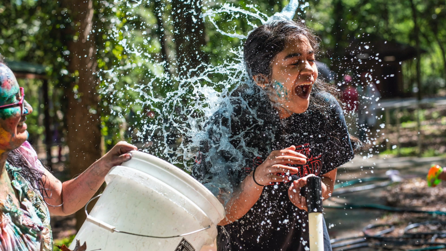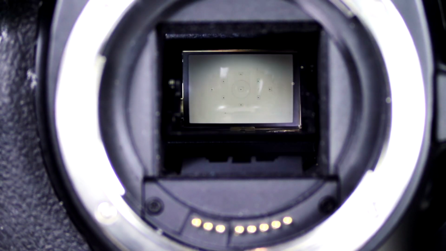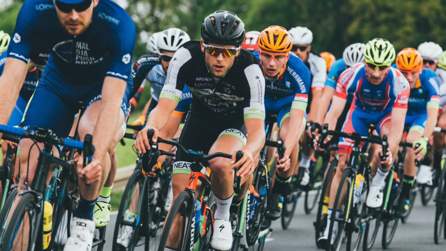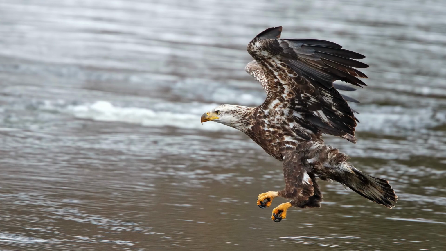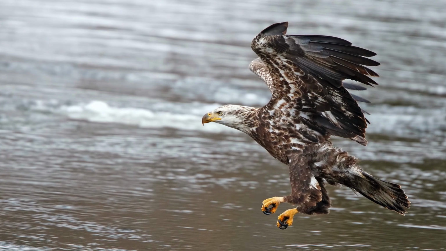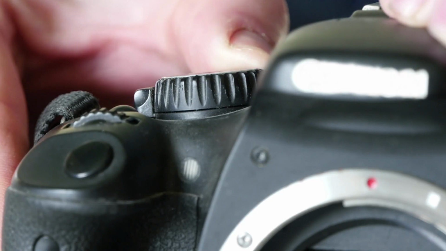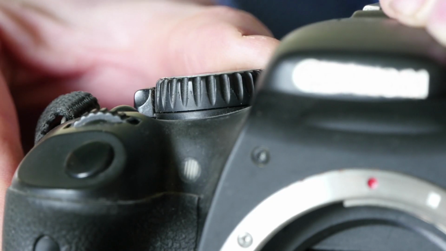On the other hand, shutter speed can be used to do just the opposite, which is freeze motion. If you use a especially fast shutter speed, you can eliminate motion from fast-moving objects like birds in flight or cars driving past. Now, let me take you through how to set your shutter speed.